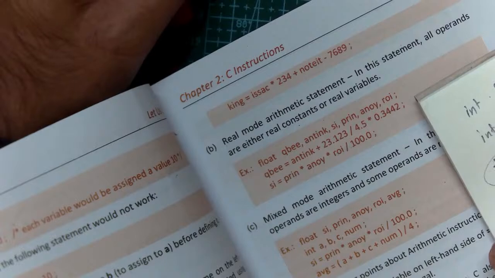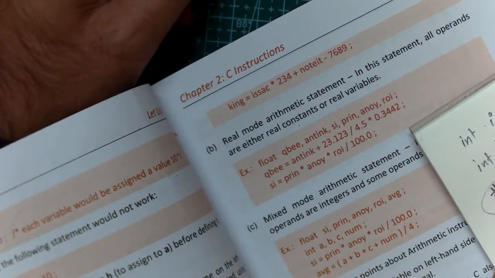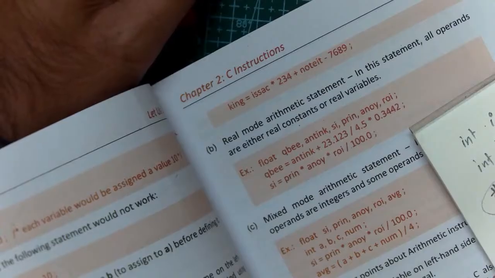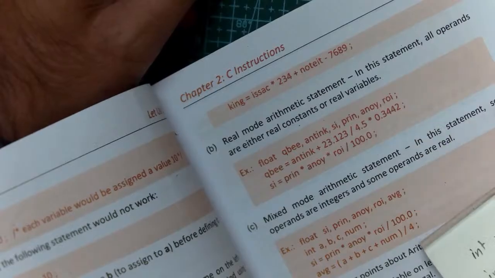Okay, real mode arithmetic, where all operands are real. Integer mode was this one, and this is float. There is also mixed mode, in which both are given mixed.